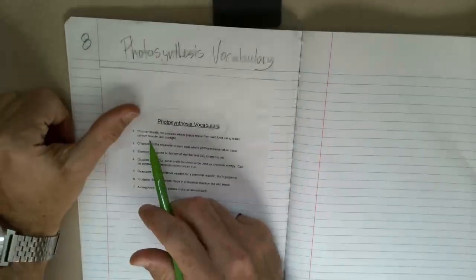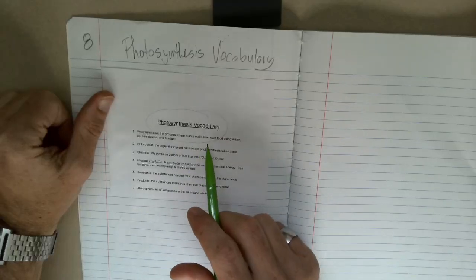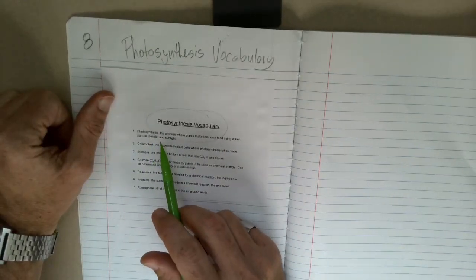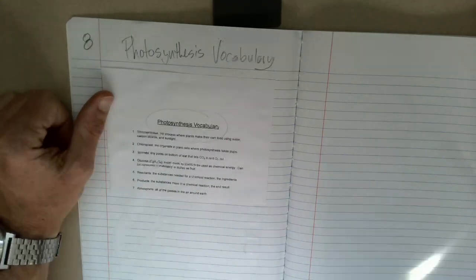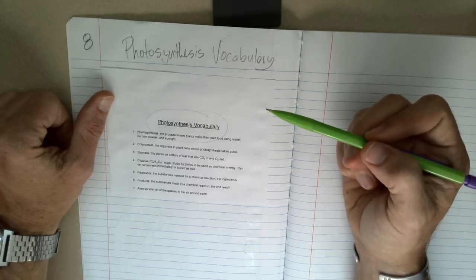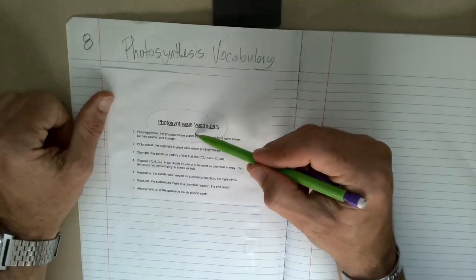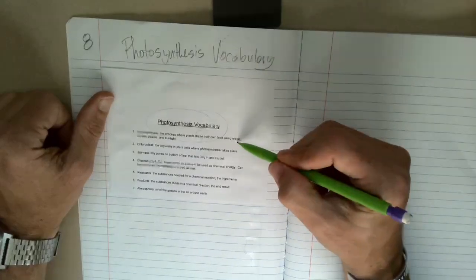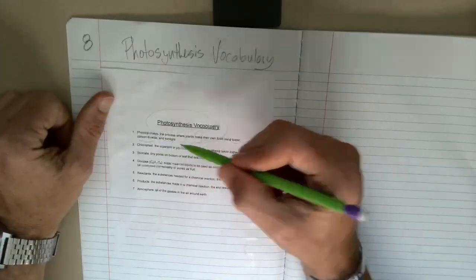So photosynthesis is the process where plants make their own food using water, carbon dioxide, and sunlight. Plants don't have mouths, so they cannot catch and eat their food. Plants must make their own food. And to make that food, plants use water, carbon dioxide, and sunlight.